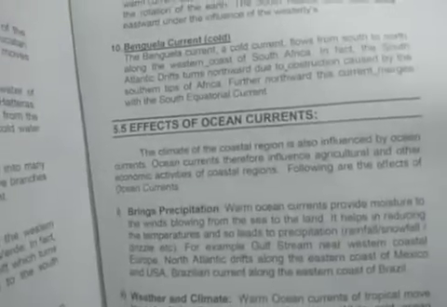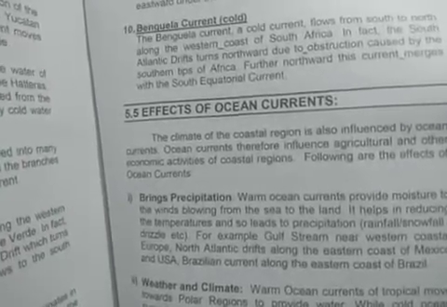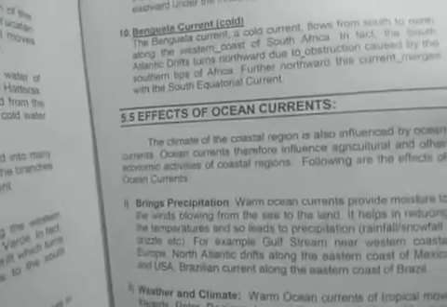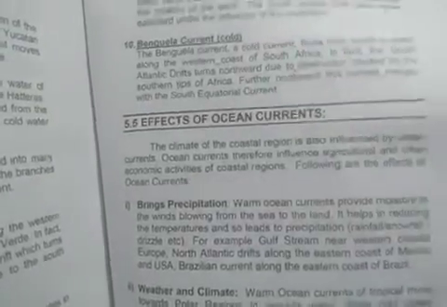5.5 Effects of ocean currents. The climate of the coastal region is influenced by ocean currents. The ocean currents therefore influence agricultural and other economic activities of coastal regions. Following are the effects of ocean currents.